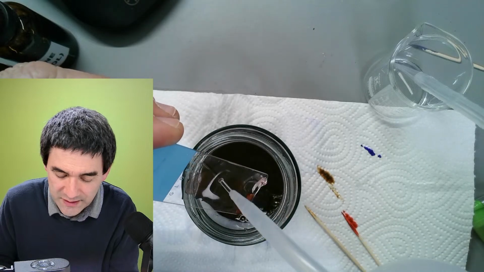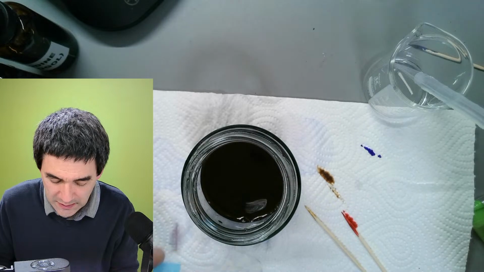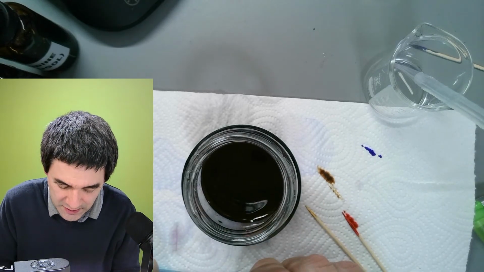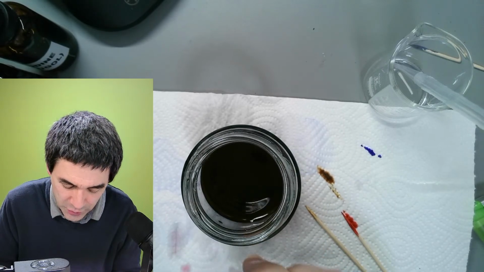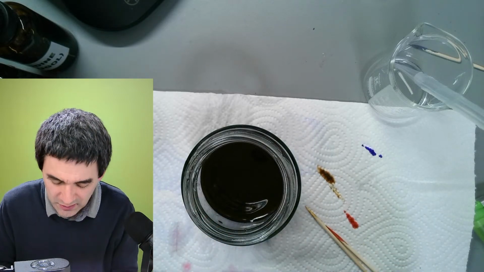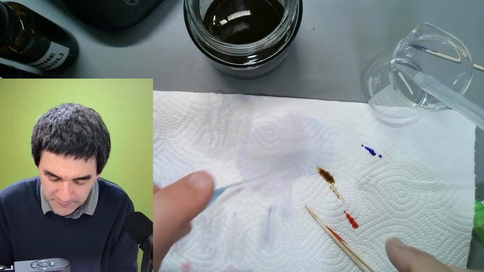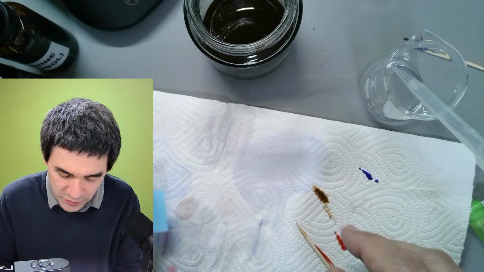I'm going to rinse this again. Okay, and here we go, and we're going to see at least the E. coli one. If it were a pure culture, it should be completely red. The other one, I don't know. It also looks red now. So maybe both of them were Gram negative.